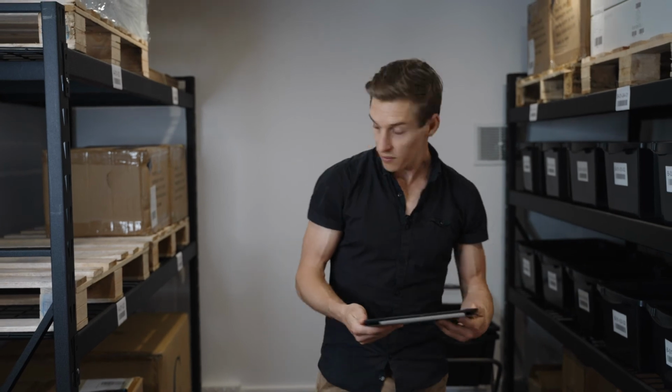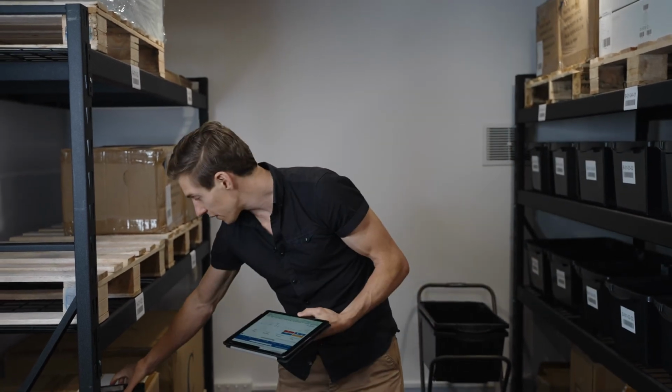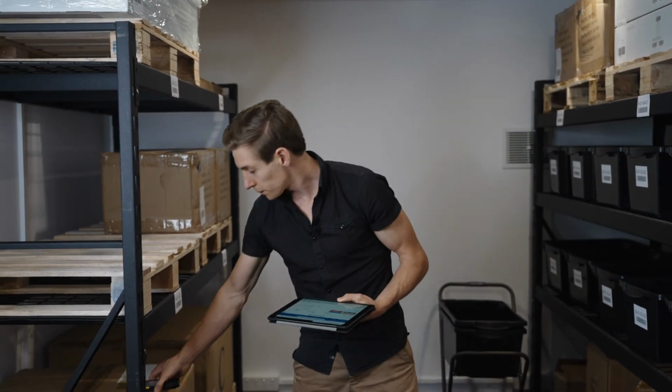So that's the process of how you work through it using a tablet and the scanning gun. Simple as that to move the stock around through the warehouse.